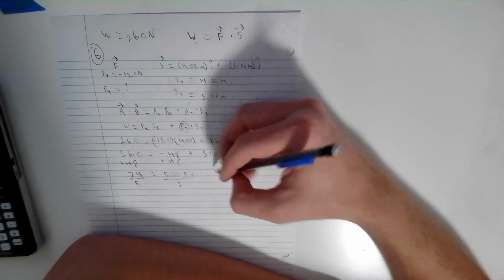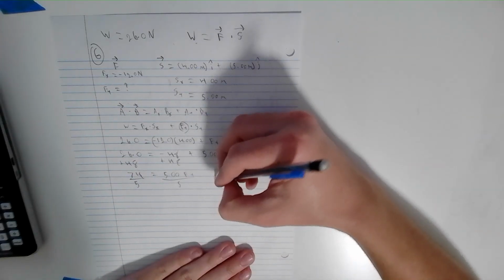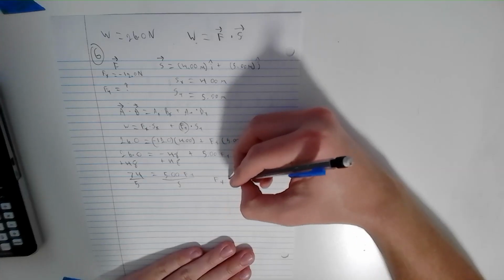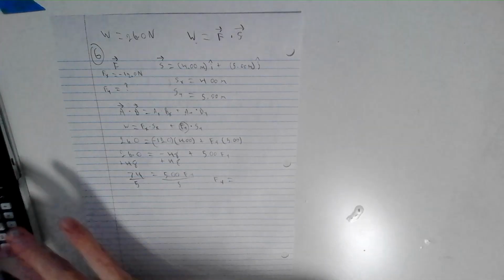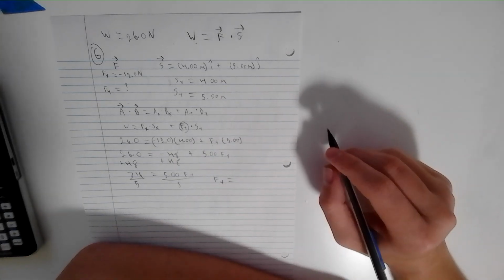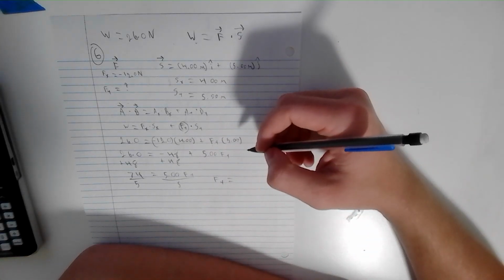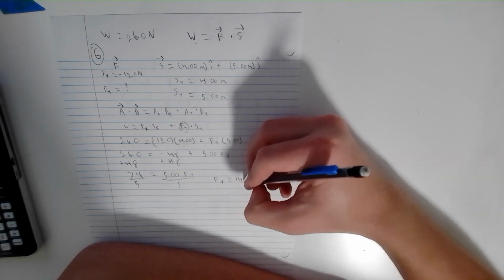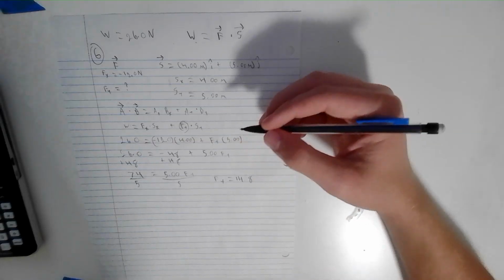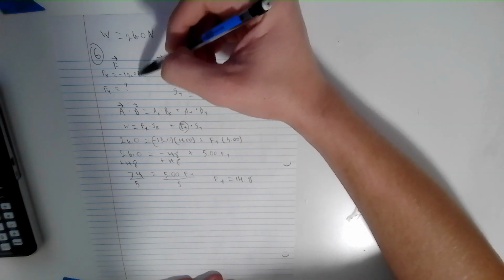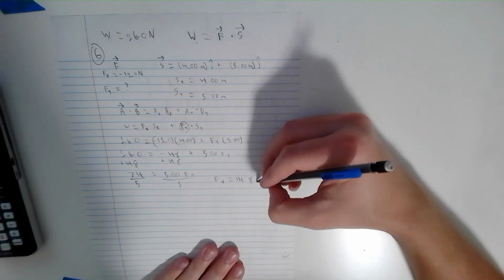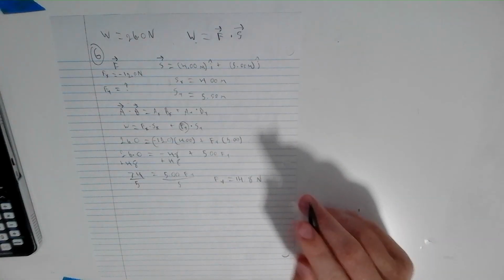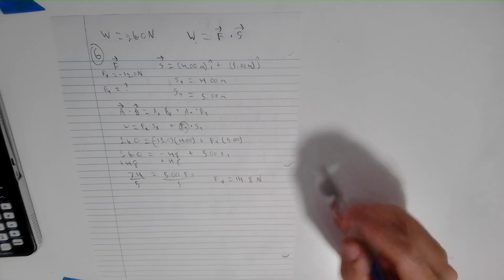So then we will have fy equals 74 divided by 5, 14.8. And the f variables are in newtons, so that would actually be 14.8 newtons. And that's how you find f of y.